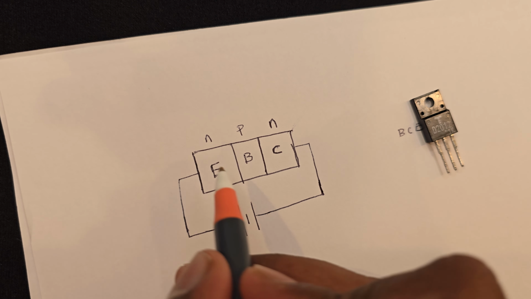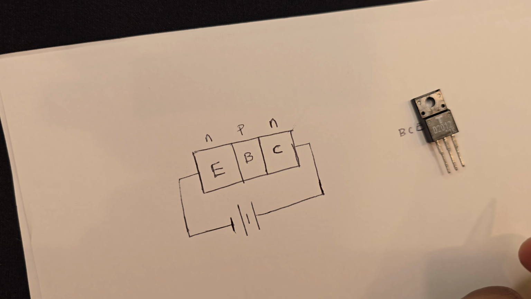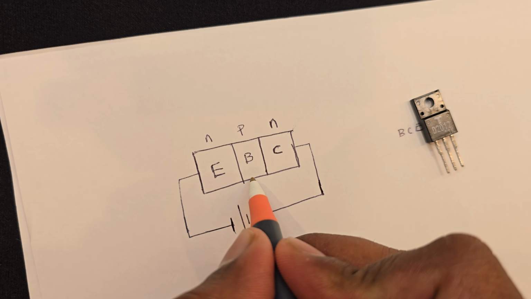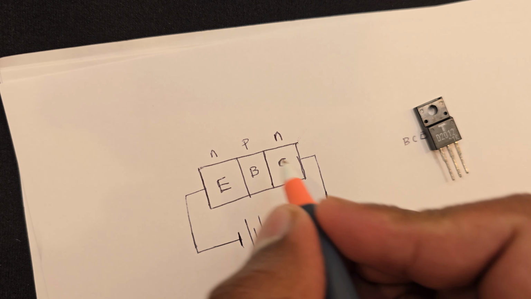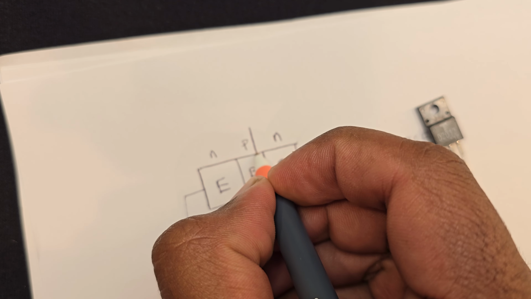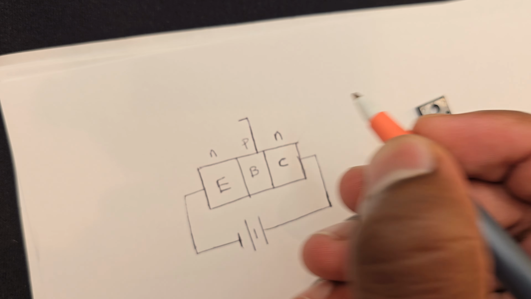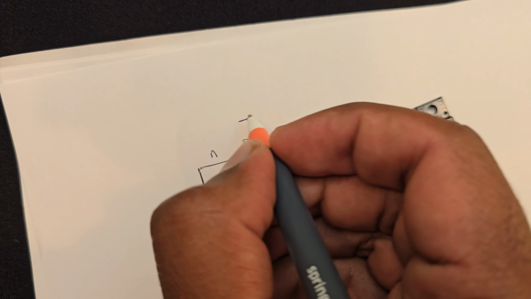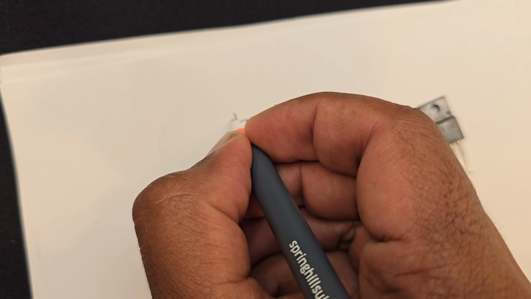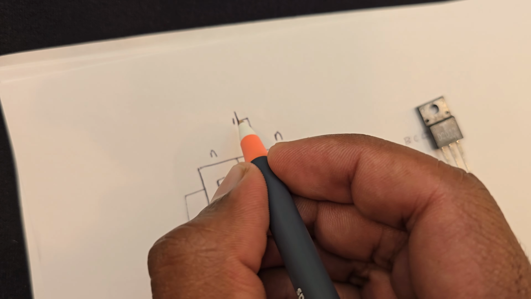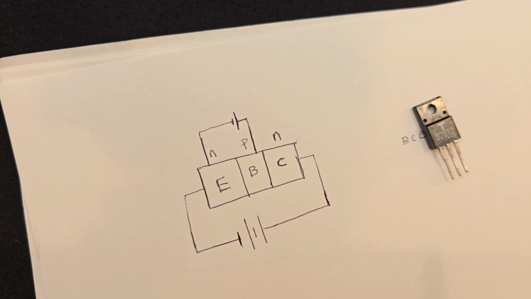But we can make this transistor conductive by applying a small current on the base. To do that, we apply a small positive voltage between emitter and the base, like that.